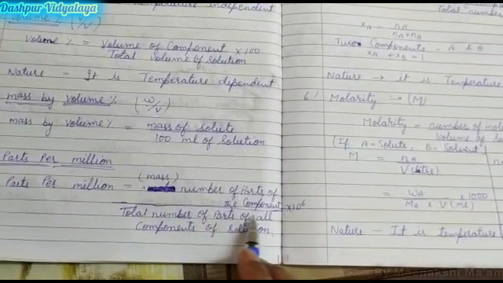Now the fourth unit of concentration is parts per million. If the concentration of the solution is very, very less, meaning the solution is very dilute, then we take this unit to find out the concentration of this solution. How can we find out this unit of concentration? Parts per million.